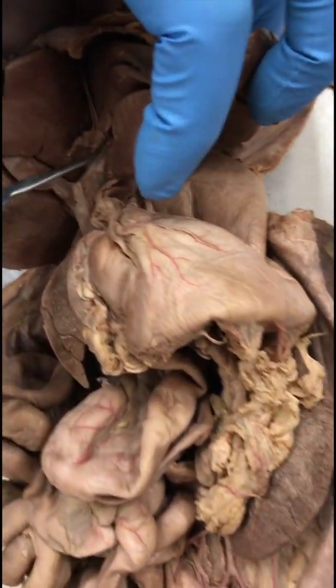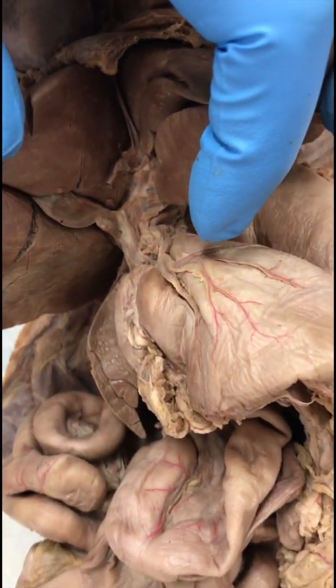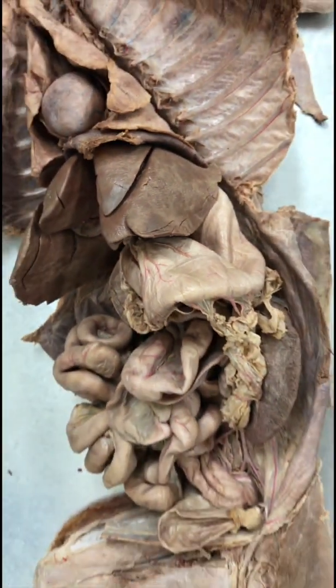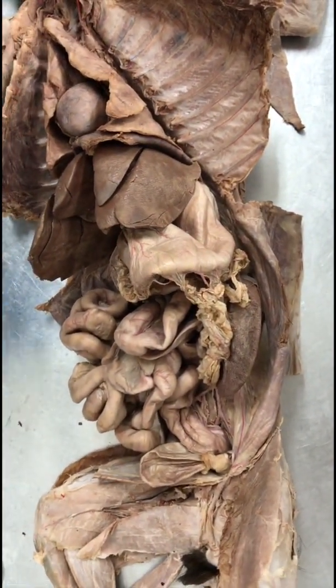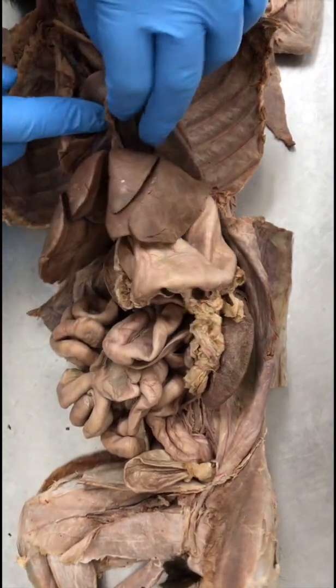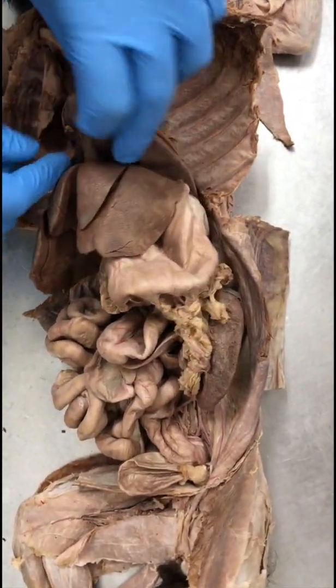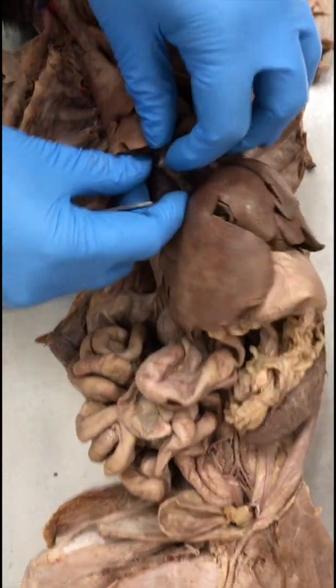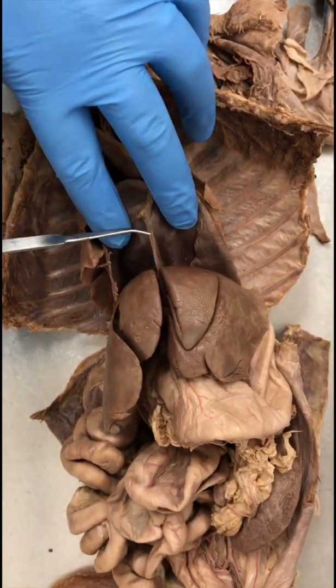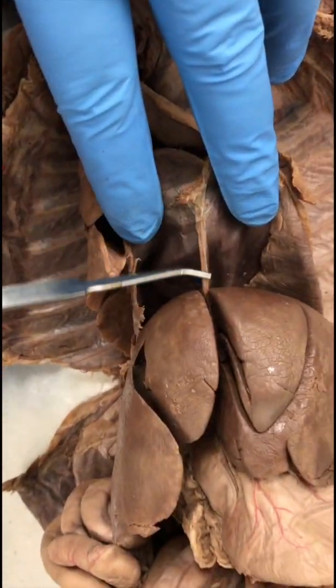So if we point a pin here and say identify the duct, it will either be a hepatic duct or a cystic duct. Round ligament. Round ligament is between the diaphragm and the liver. So this ligament right here is the round ligament.